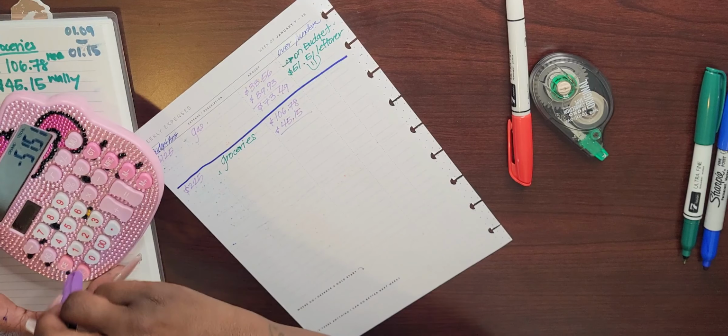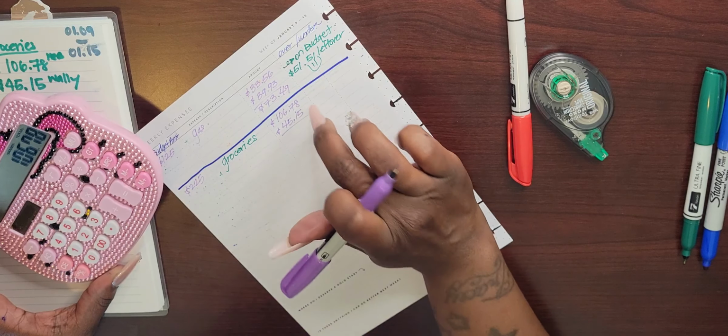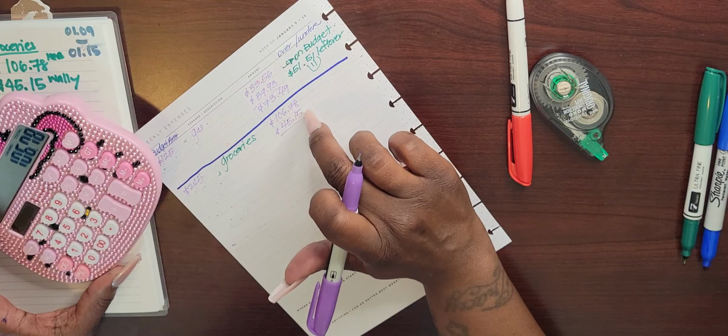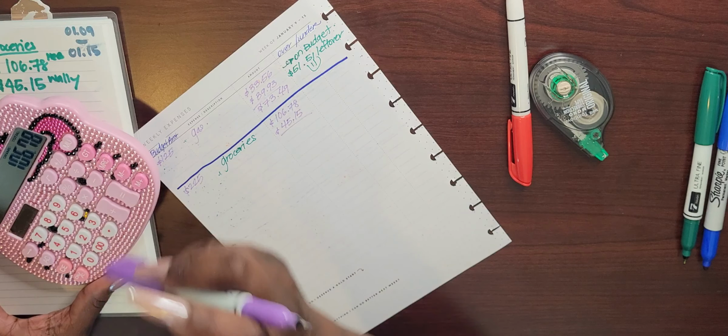Remember, I told y'all HEB is pretty much the devil for me, and they just basically tell me what I need. When I went in here to get this stuff, I literally was only supposed to be going to get things to make tacos.